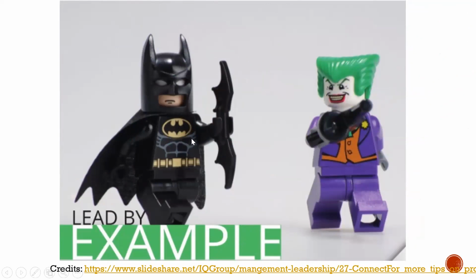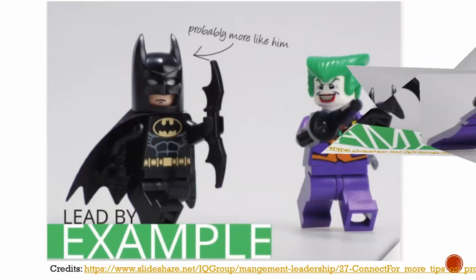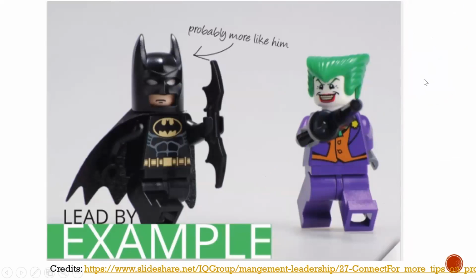Do you know Batman and the Joker? So this is just to make it more simple, but there are different heroes around us. So the leader could be more probably like Batman in this case.